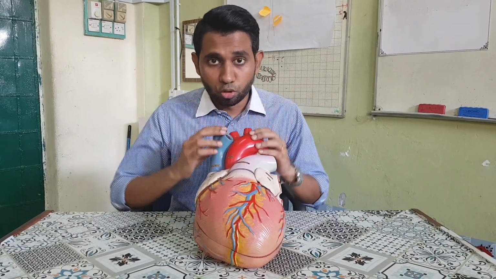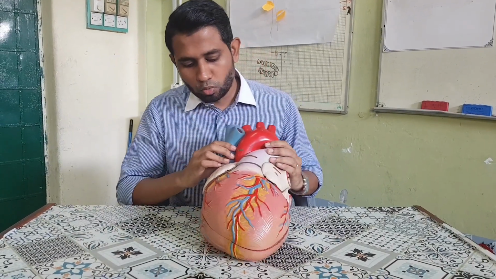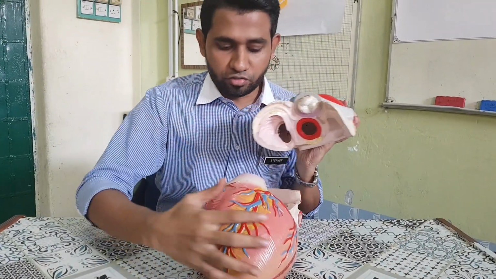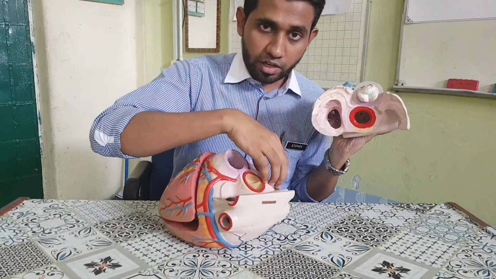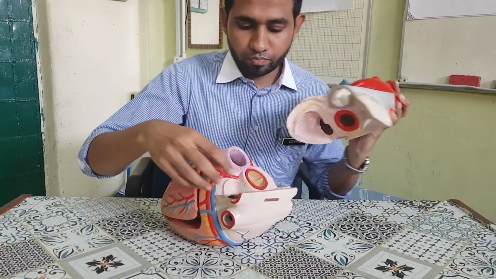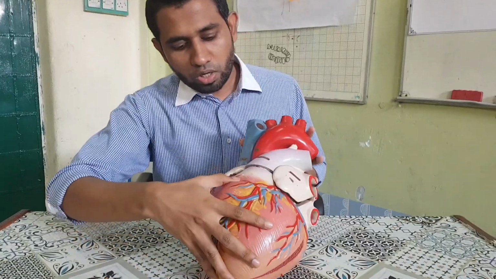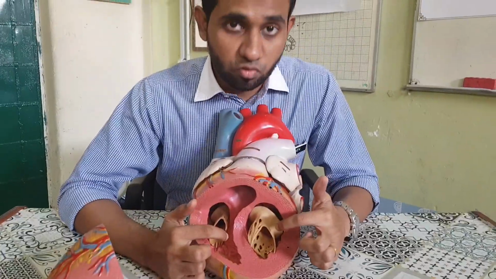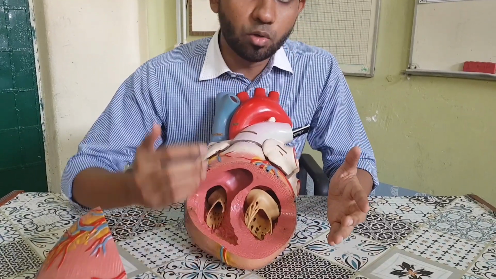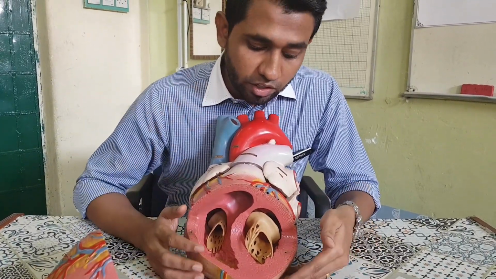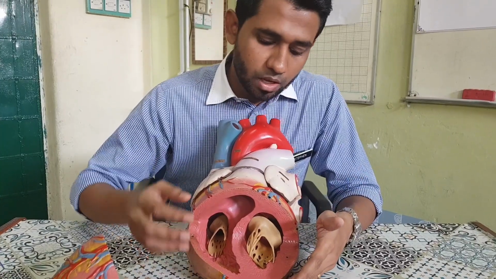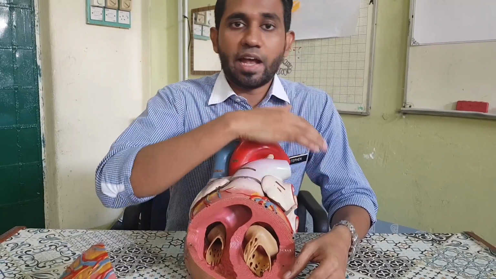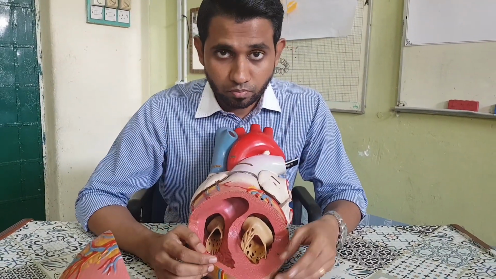Now, when blood flows to both of these parts, it will enter through and go to their respective atriums. They will go into the right atrium and also the left atrium. Once it's already in the atriums, the blood will continue to flow into their respective ventricles. From the right atrium, it will go to the right ventricle, while from the left atrium, it will go to the left ventricle.